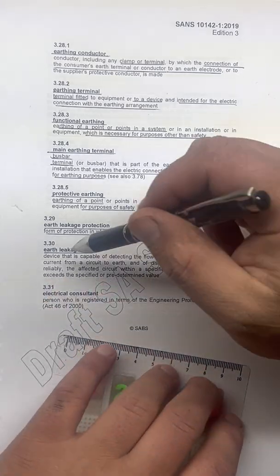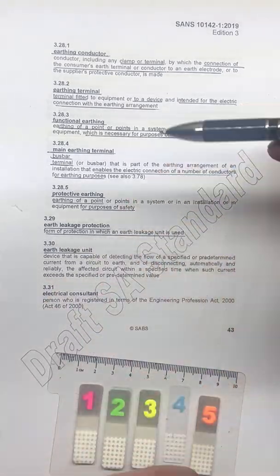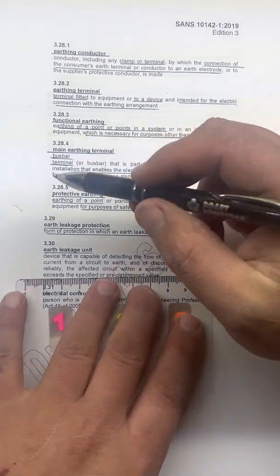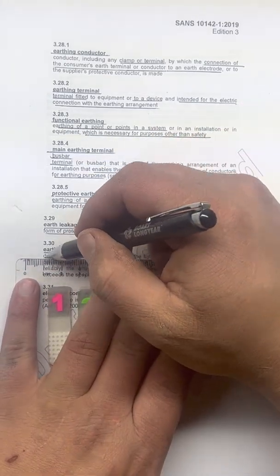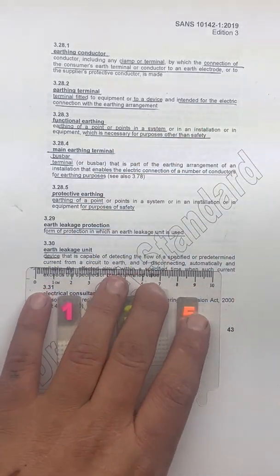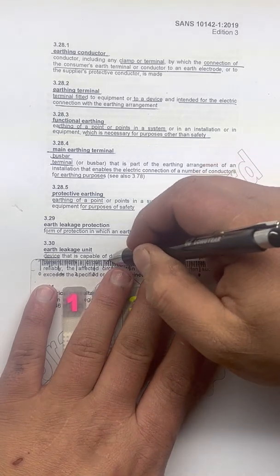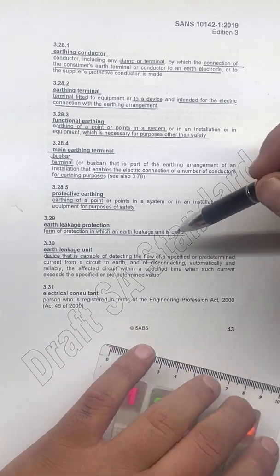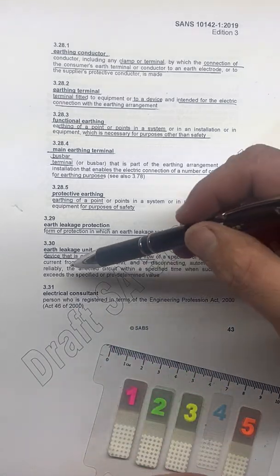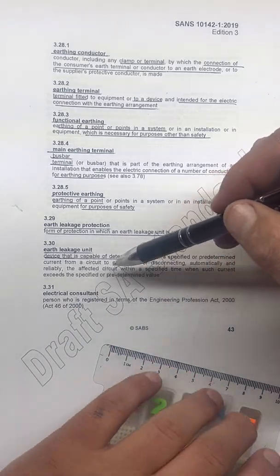So now we look at the earth leakage unit itself. It's a device that is capable of detecting the flow of a specific or predetermined current from a circuit to earth.